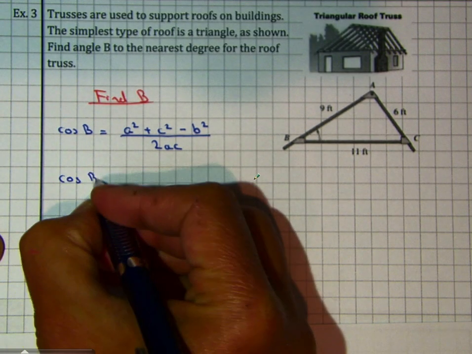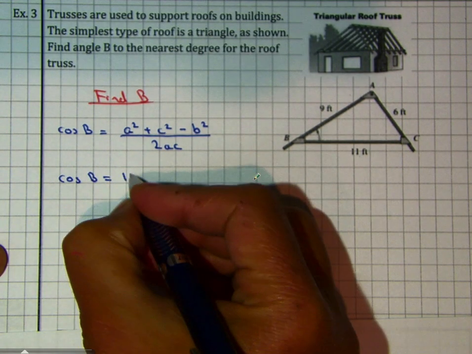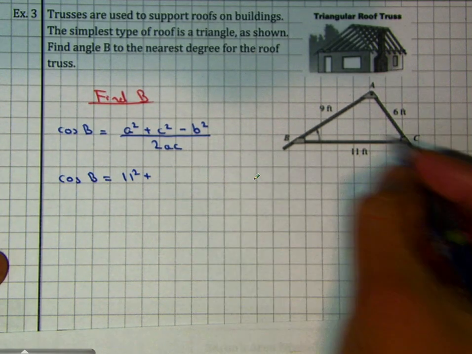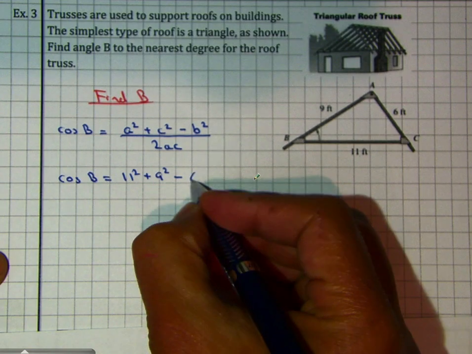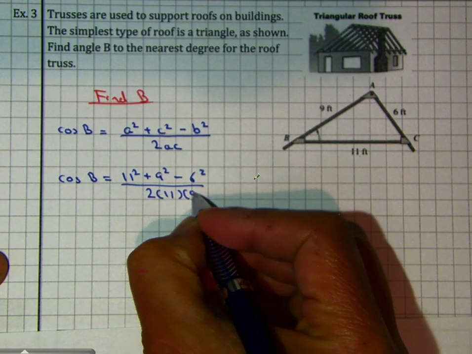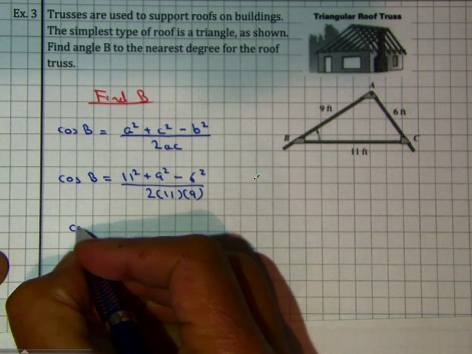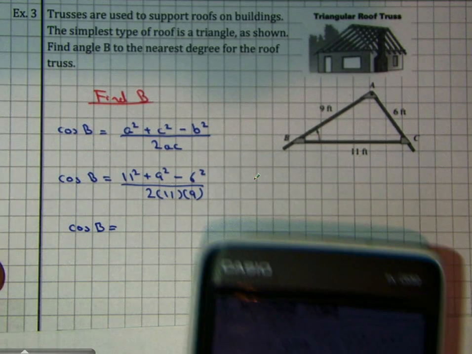The cosine of B is equal to A, which will be 11 squared, plus C, which will be 9 squared, minus B, which is 6 squared, over 2 times 11 times 9. Those 2 get repeated. So therefore, the cosine of B will be equal to... I'm going to use my fraction bar.